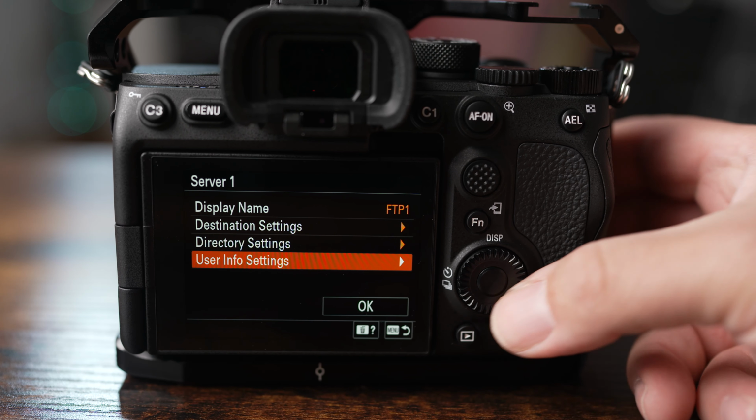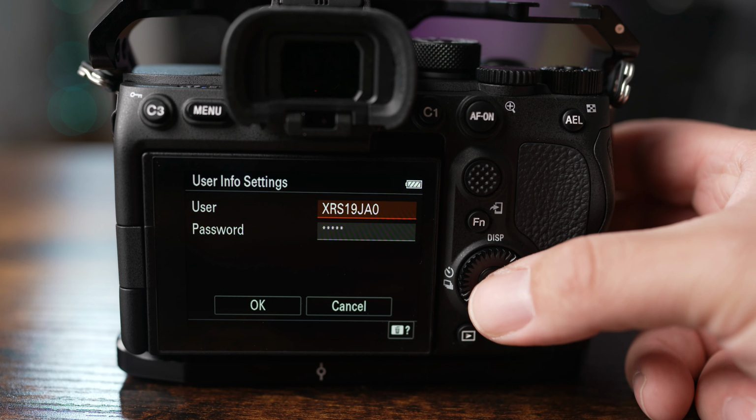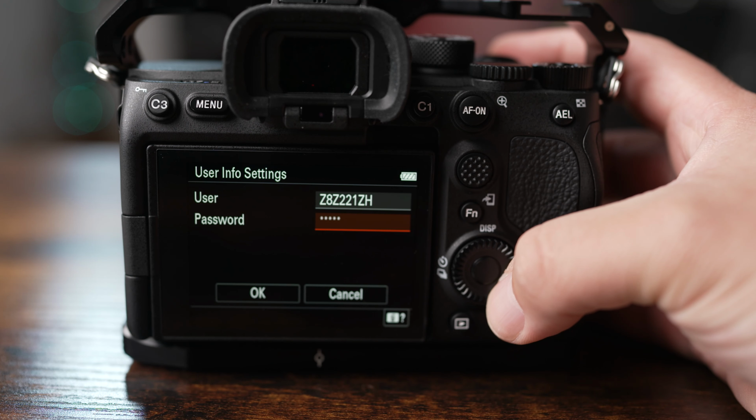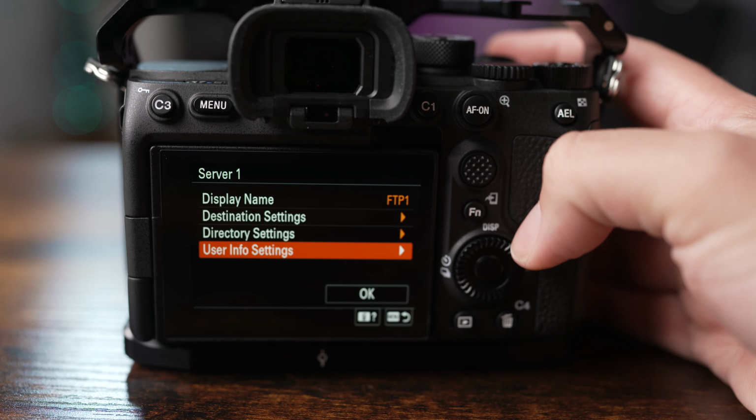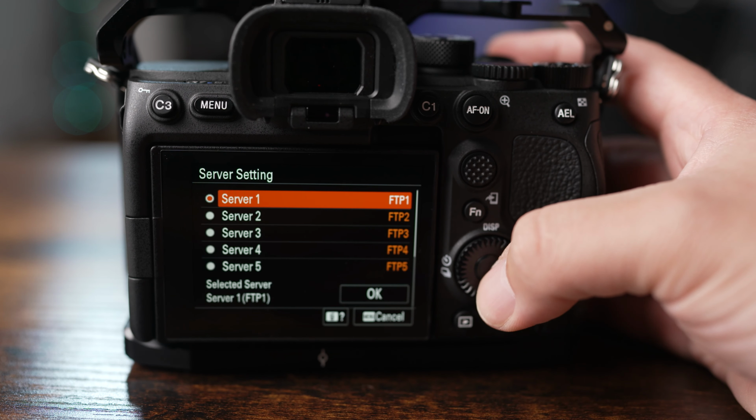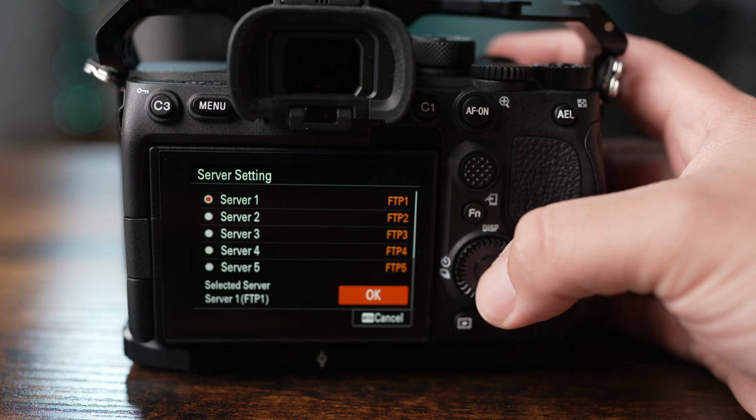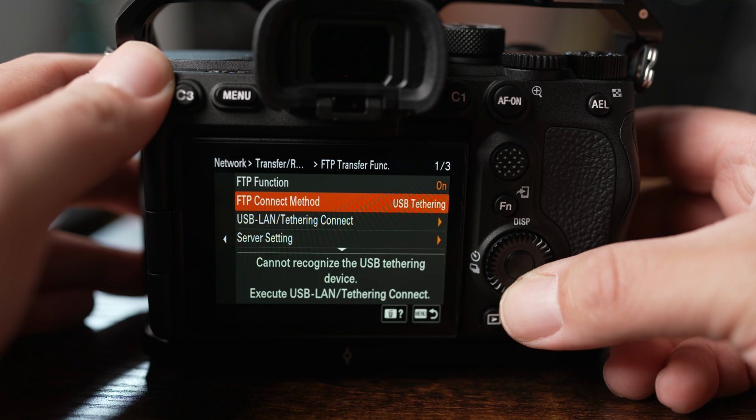Now on the User Info Settings menu, we'll enter the last 8 characters that we wrote down earlier as our username that was auto-generated by Ci Workspace. Your password can be any number string, so I'll make it 12345 for this demo. Click OK and OK again to confirm your settings. Now we'll go to USB Lan Tethering Connect.